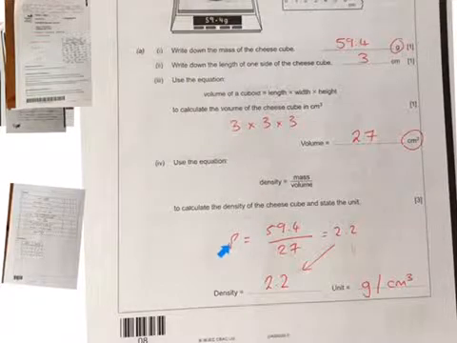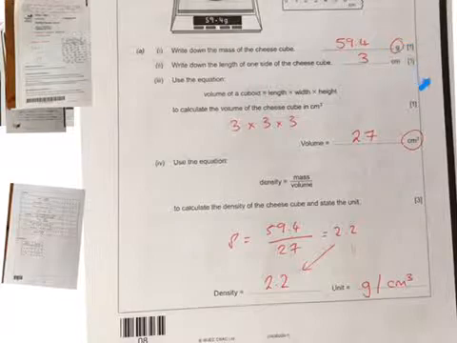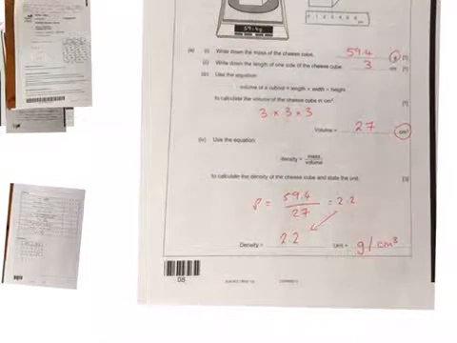And then you need to use that equation. That's density. I've written a little p there, but it's rho. Anyway, we won't get into that. 59.4, which is my original mass. My mass on top, volume on bottom, which is 27. It's going to give me 2.2. And then my unit is the hardest one. It's grams per centimetre cubed, look, because it's divided. So it's grams per centimetre cubed.